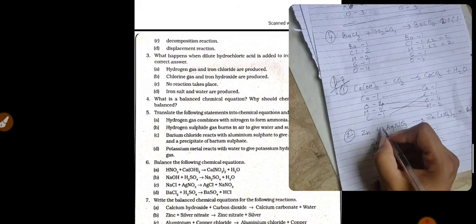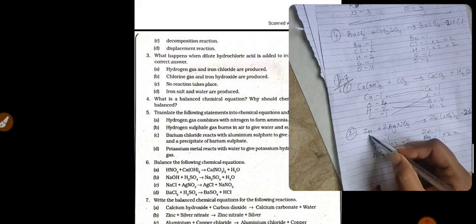NO3 twice, so first here multiply by 2. Ag also becomes twice, so multiply by 2. So this will also multiply by 2. Zinc plus 2 AgNO3 gives zinc nitrate plus 2 silver. So this is the balanced equation. Zn plus 2 AgNO3 gives Zn(NO3)2 plus 2 Ag.